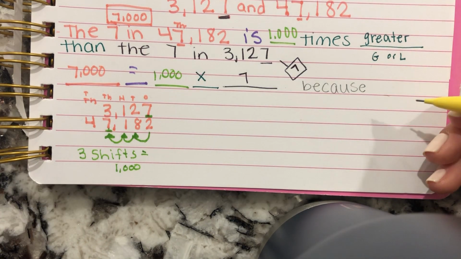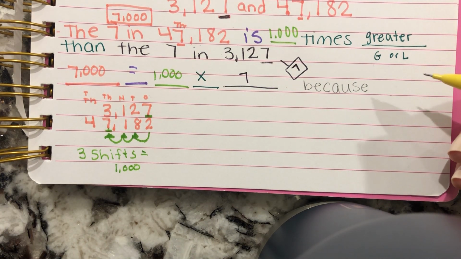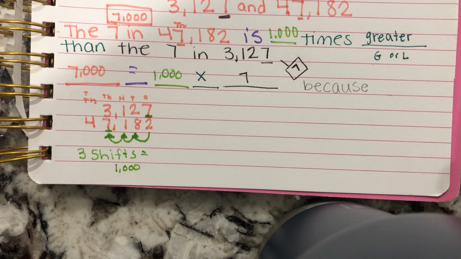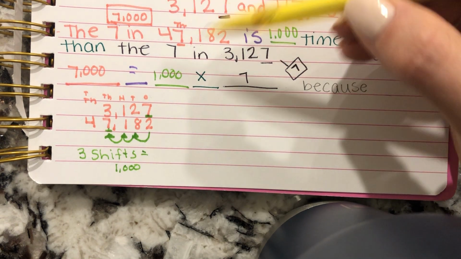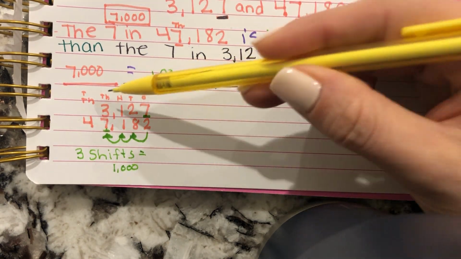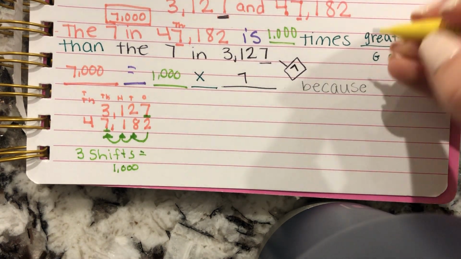So we can fill in this because statement with 2 things. And I always say, more is better. So if you want to include both of these parts in your equation, I'm all for that. The first way we knew is by our shifts. So we took 1, 2, 3 shifts to get from the ones to the thousands place.